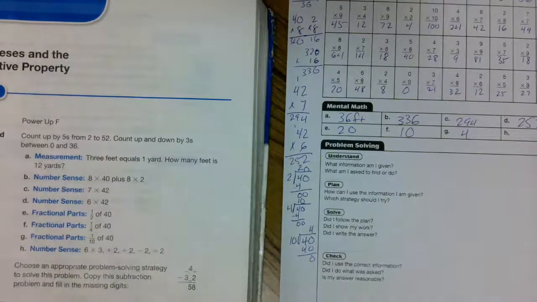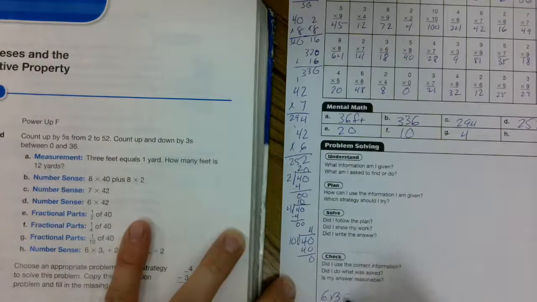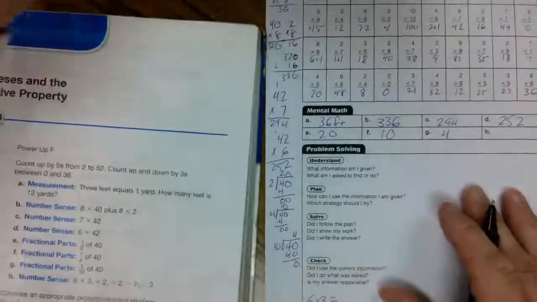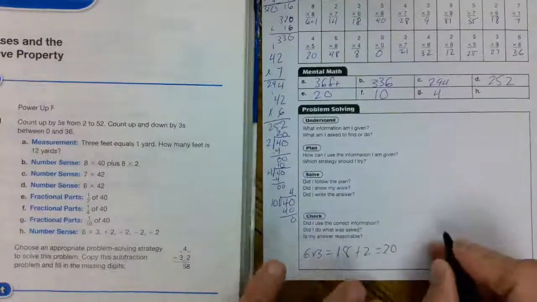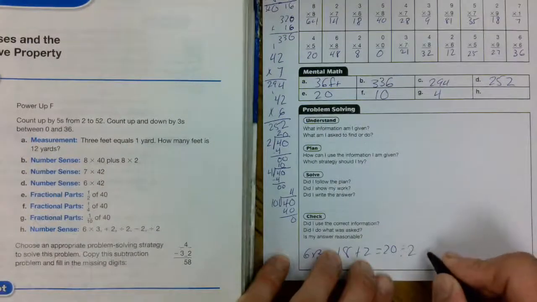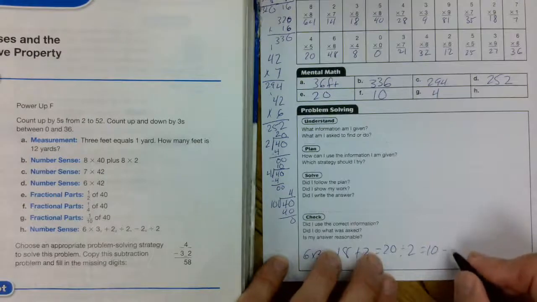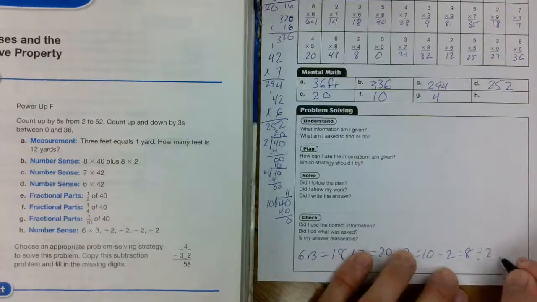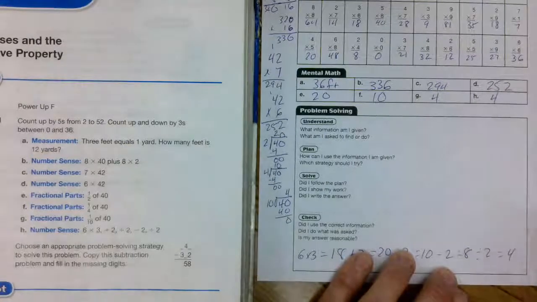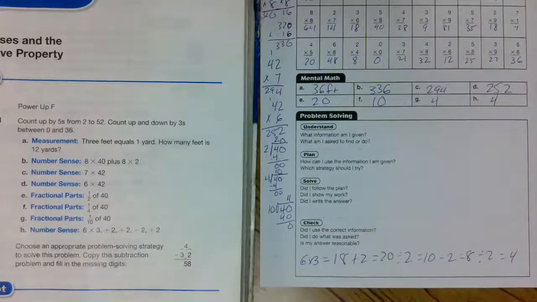All right, H. 6 times 3 equals 18. Fix this. 18 plus 2 equals 20. 20 divided by 2 equals 10. 10 minus 2 equals 8. And 8 divided by 2 equals 4. All right, mental math done.